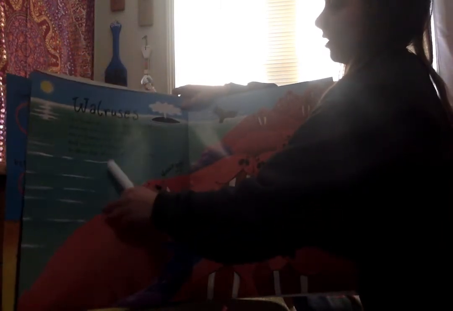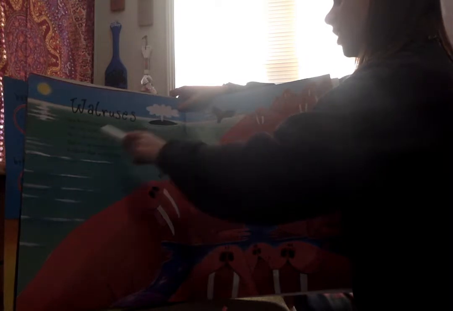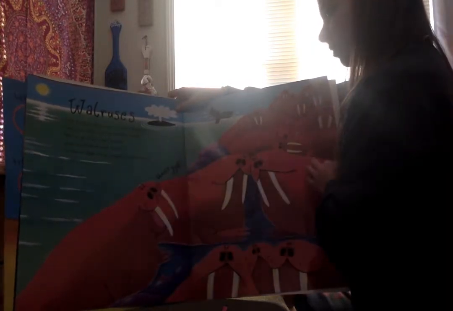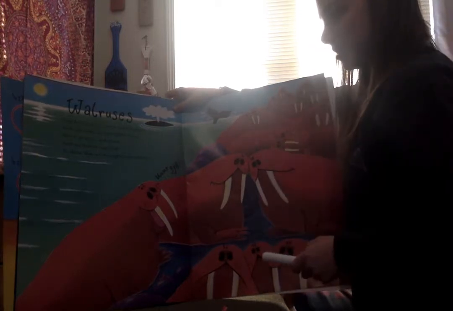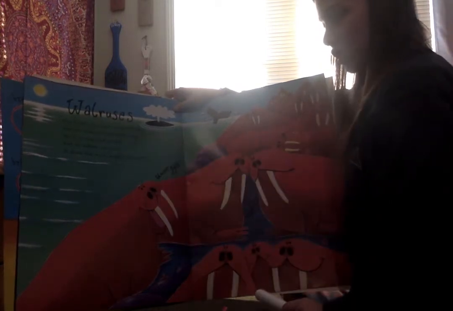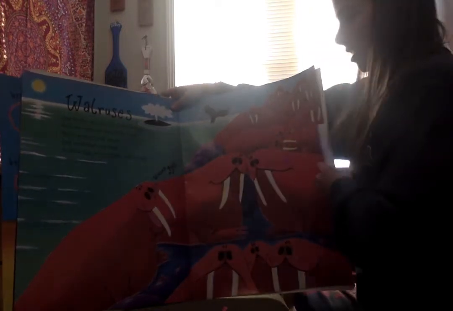Ooh, this is kind of a tough word. Walruses. Our bodies are covered with blubber, and our tusks are incredibly long. We're grumpy and proud, and we bellow out loud to show that we're mighty and strong. Can someone tell me what two words in here rhyme? There's 2 different words that rhyme, 2 sets of words. Yep, proud and loud are 2 words that rhyme, and then there's 1 more set of words that rhyme. Long and strong. Good job, there's a lot of rhyming in this book. Makes it fun to read.